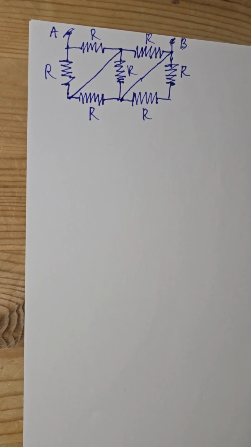Today we have some electrical engineering task here and we need to find the equivalent resistance. We have 7 resistors here and we will find the equivalent resistance.